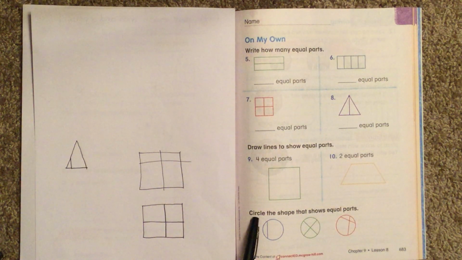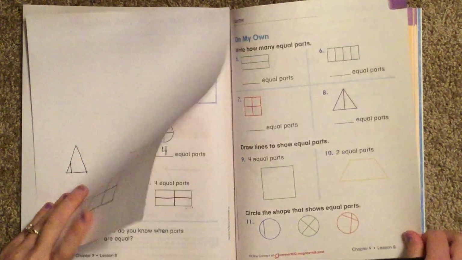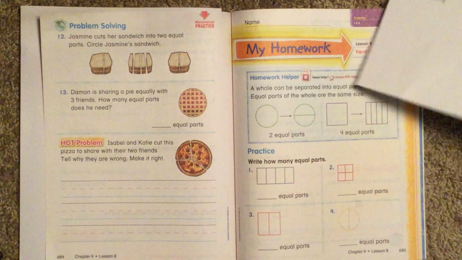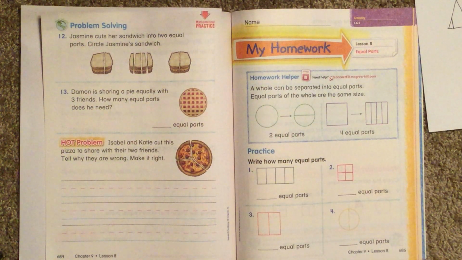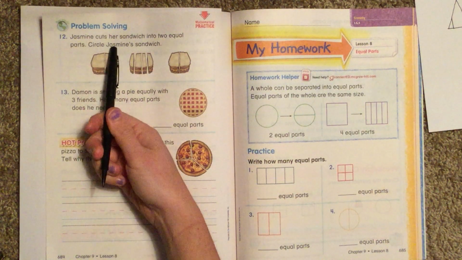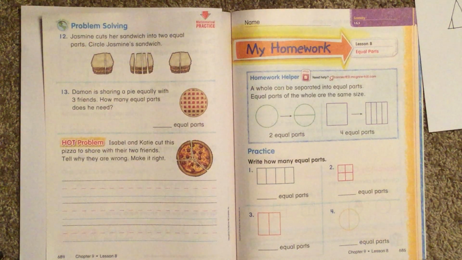And then the last one says circle the shape that shows equal parts. Okay, and you can do that. Now, on to the next page, problem solving. I'll read these to you, and then you need to try your best to answer them. I know they can be kind of tricky. Jasmine cuts her sandwich into 2 equal parts. Circle Jasmine's sandwich.